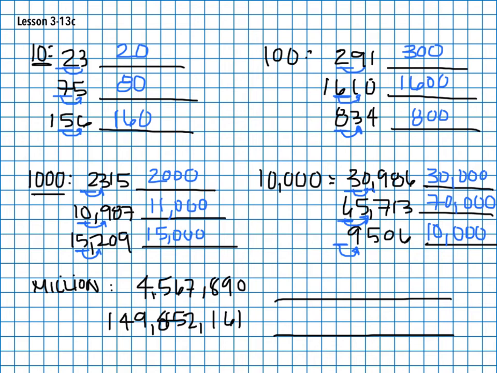All right, ladies and gentlemen, let's check and see how you did. Nearest million, so we look in the million spot. 5 tells us 5 through 9, climb the vine. So 4,567,890 becomes 5 million because we go up.